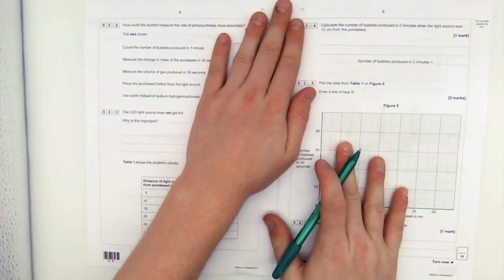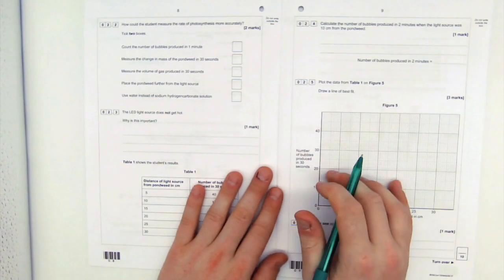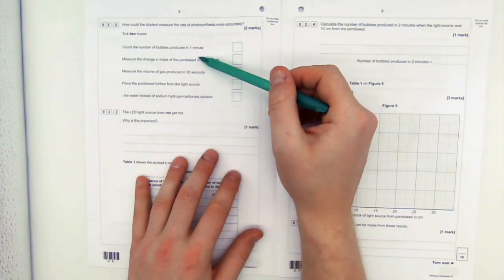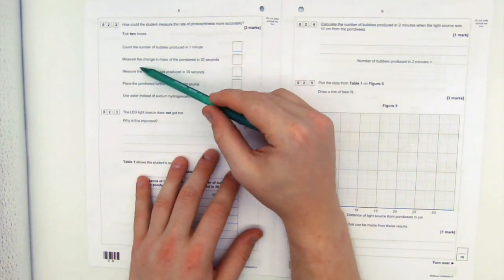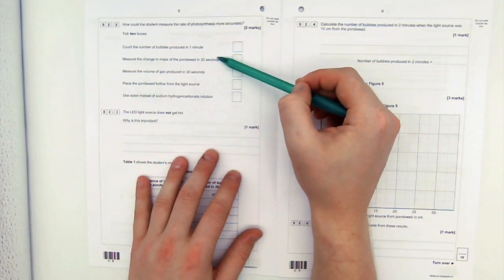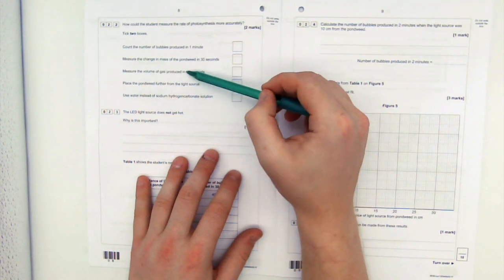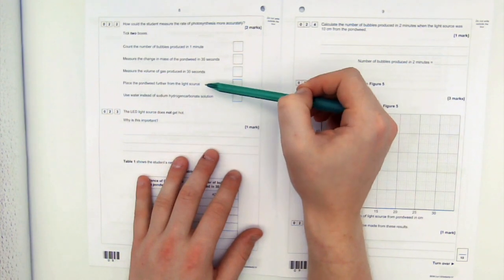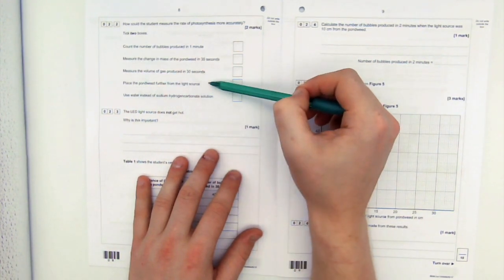How could the student measure the rate of photosynthesis more accurately? Okay, so I've got different options here. They could count the number of bubbles produced in 1 minute. They can measure the change in mass of the pondweed in 30 seconds. They can measure the volume of gas produced in 30 seconds. They could place the pondweed further from the source. They could use water instead of sodium hydrogen carbonate.